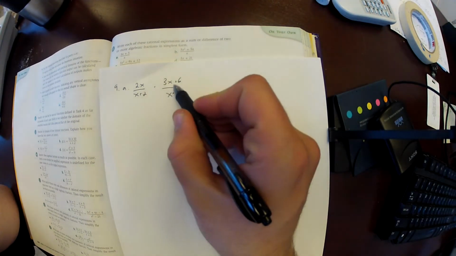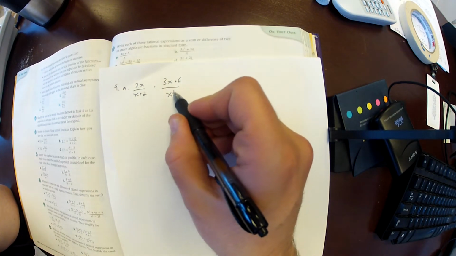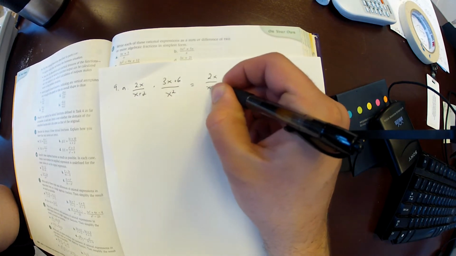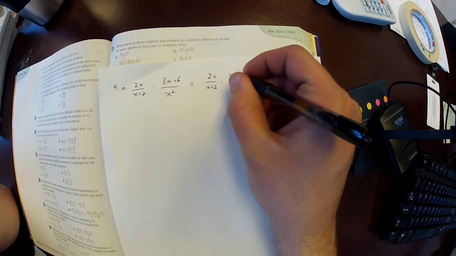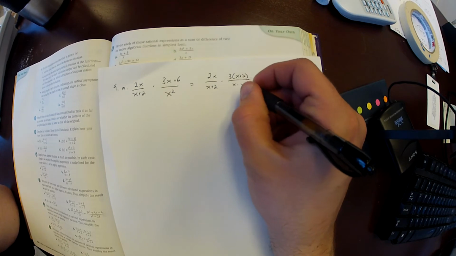So you'll see right away on the top here, 3x plus 6, we're going to factor 3 out of this. And then this x squared in the bottom, I'll write as x times x. So I have 2x over x plus 2, nothing to factor on the left. But on the right, we're going to factor this as 3 times x plus 2. And then on the bottom, we'll write that as x times x.